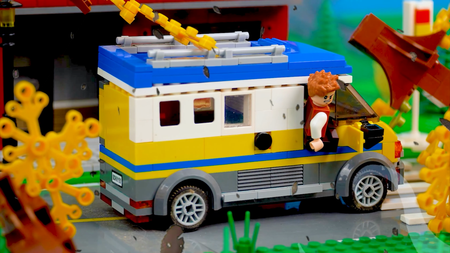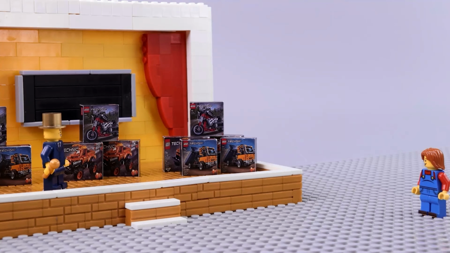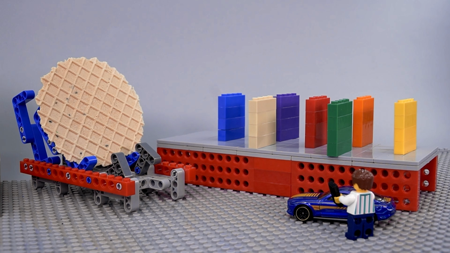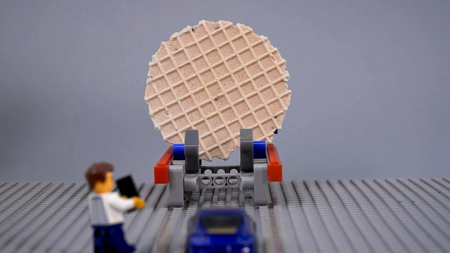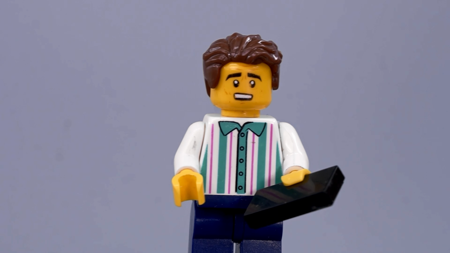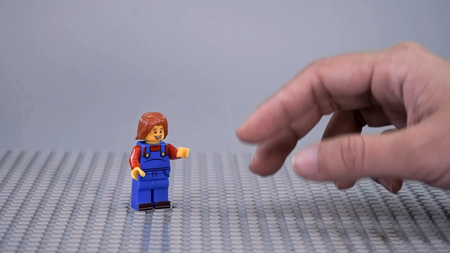Help me. Ambulance 24/7 is here. If you knock down a piece of cake, you will get a Lego box. I want to join it. Let me help.